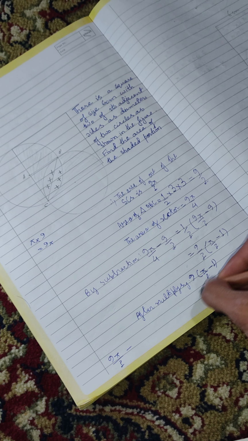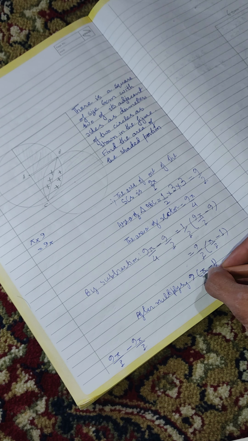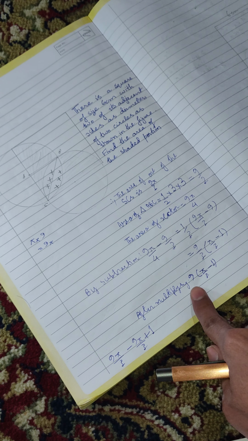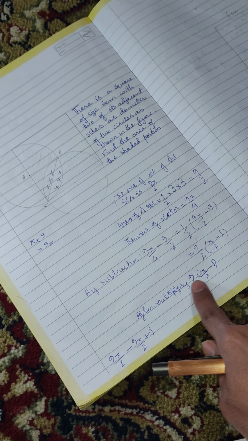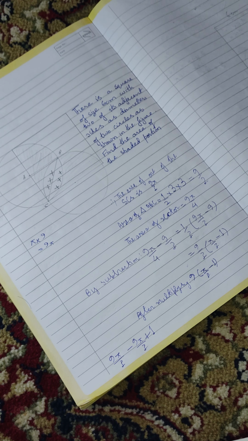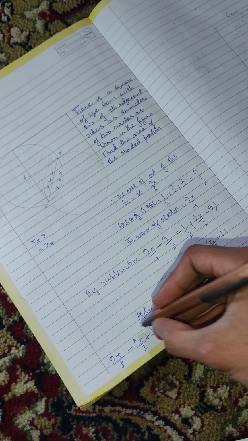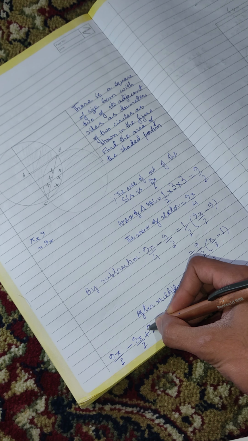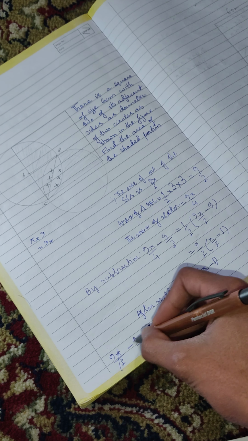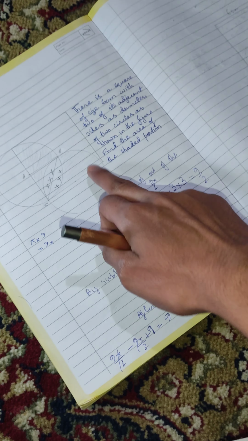9 pi by 2 minus 9 pi by 2 plus 1, right? I changed the signs because we subtracted this: minus 9 pi by 2 plus 1. This will become what? Not plus 1, plus 9, sorry, I made a mistake, plus 9, right? These two will cancel, and this will become 9. So 9 is the area of one of the shaded portions, right?